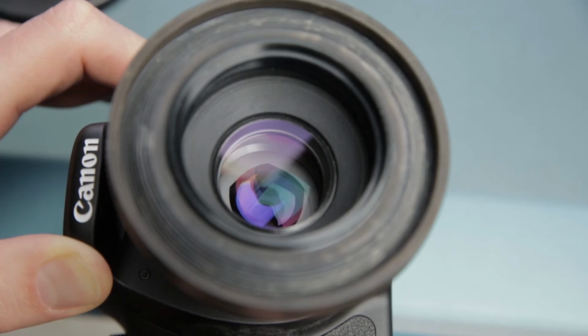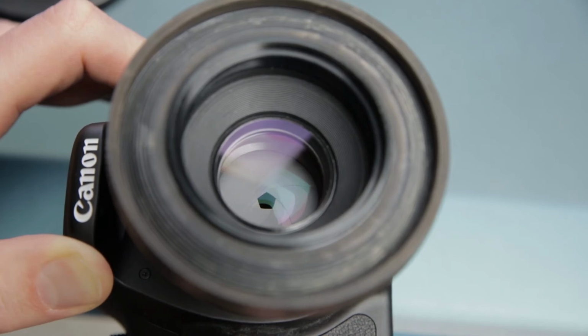All right, so we've been talking about primes. This is a prime, meaning it is not a zoom. So we need to now go to another type of lens, and that is the zoom. This is a very large zoom.